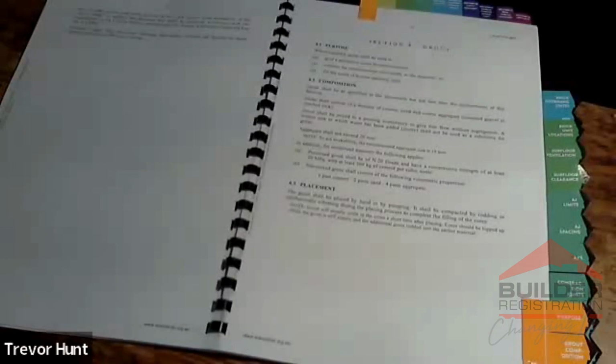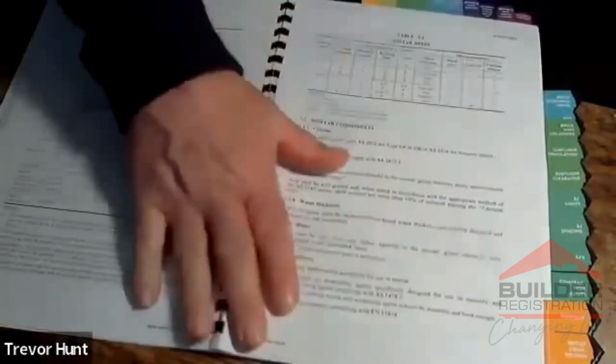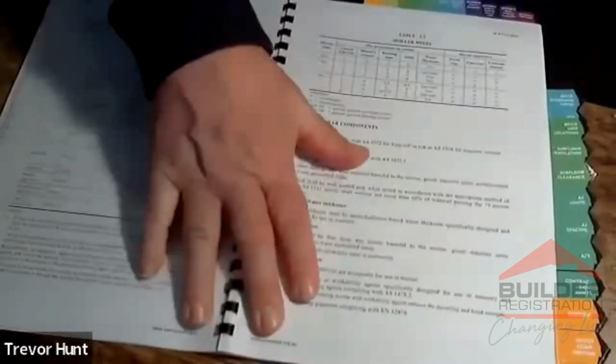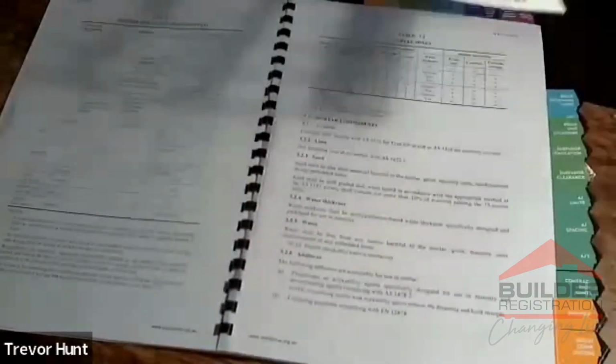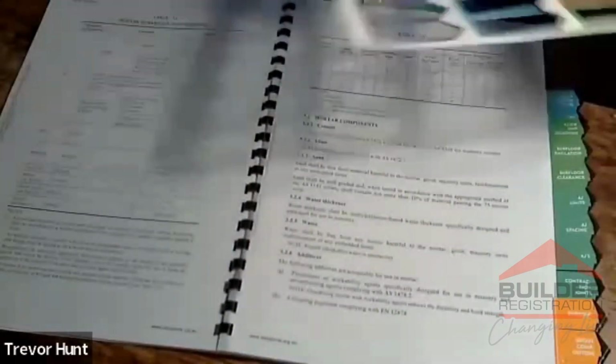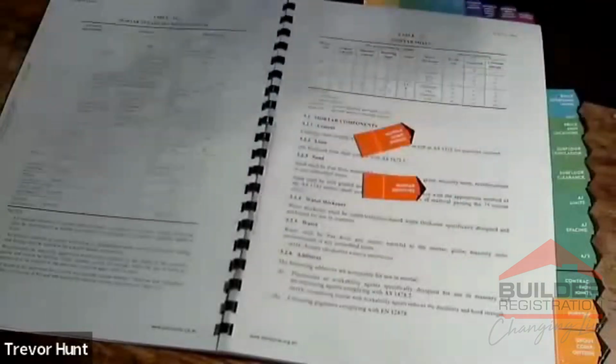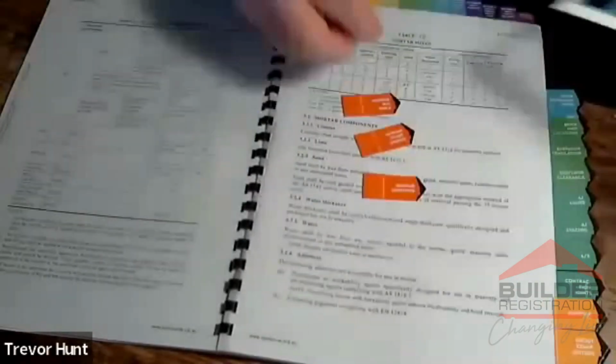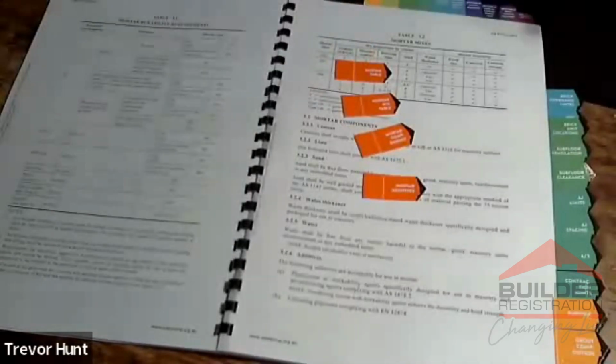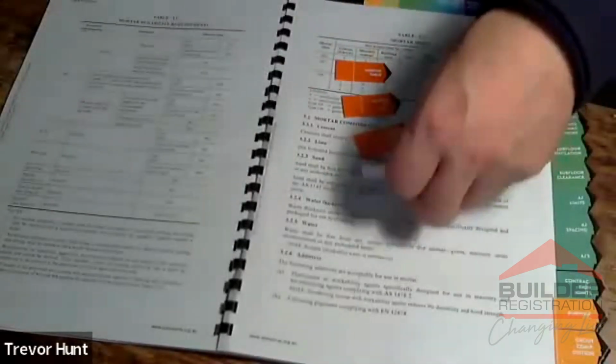So after that, we've got 4 orange ones, and the 4 orange ones are also going on the same page. On page 17 is where we're putting in our 4 orange tabs. So mortar additives, mortar composition, mortar mix table, and mortar table, all going in on page 17.